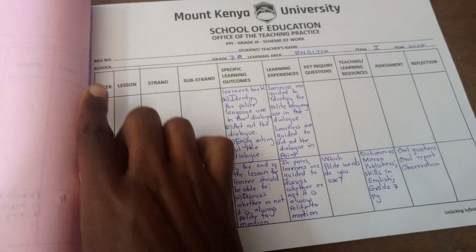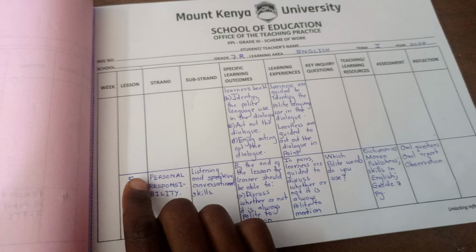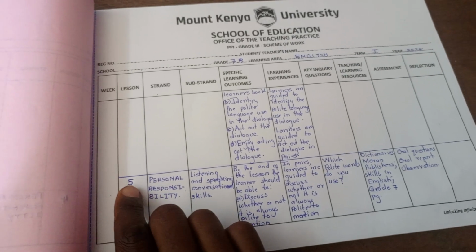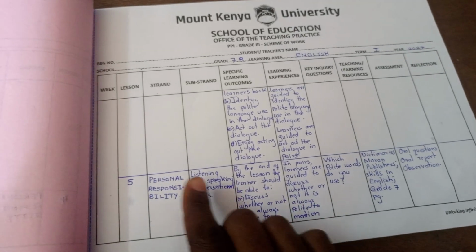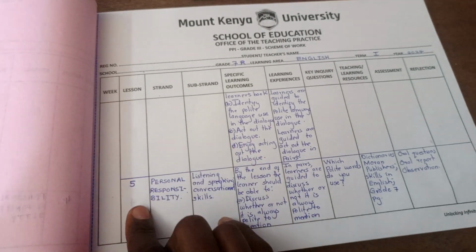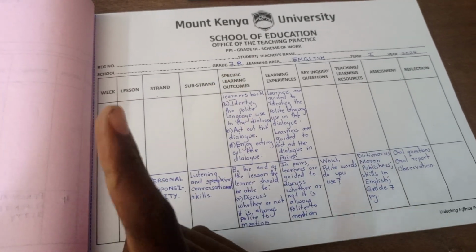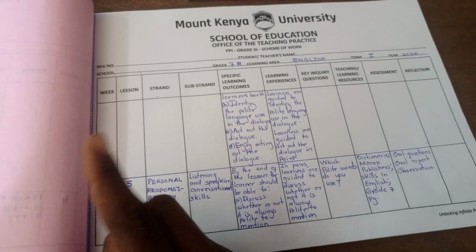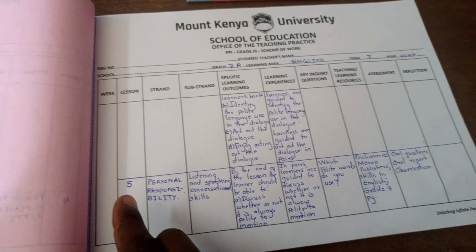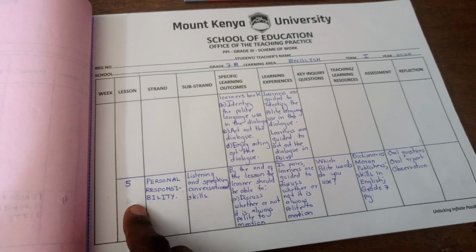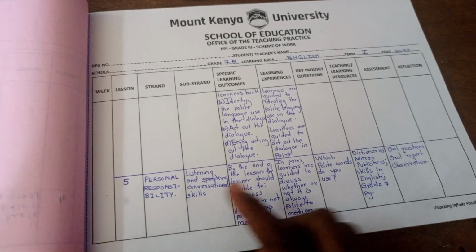Now this is my week 2 still, but lesson 5. So that's my lesson 5 starting here. That means I've been able now to cover the entire week. Like I said earlier, my lessons are 5 in a week. Each day 1 lesson. So that is why I'm counting them as lesson 1, lesson 2, lesson 3, and lesson 5, depending on the day.